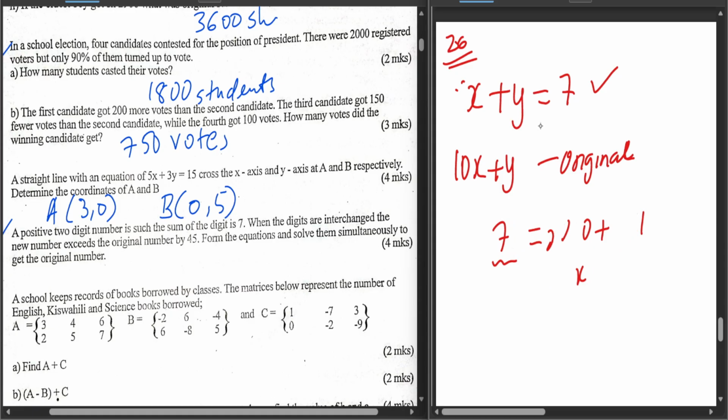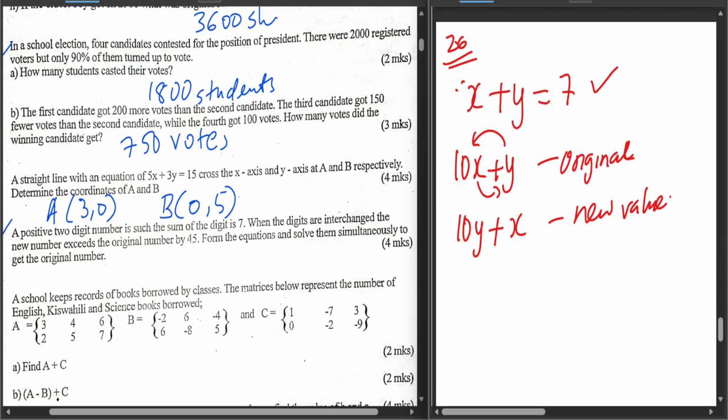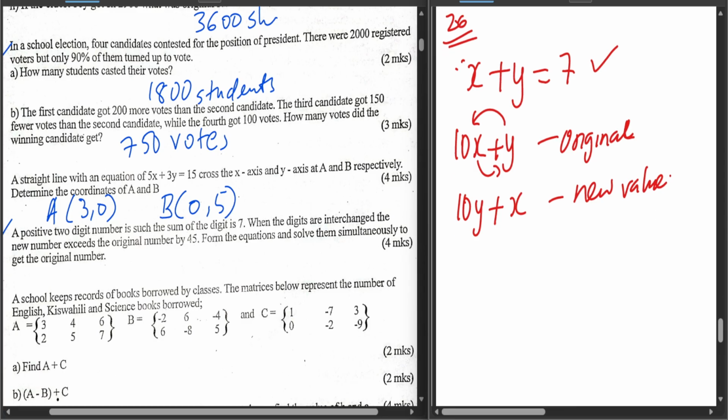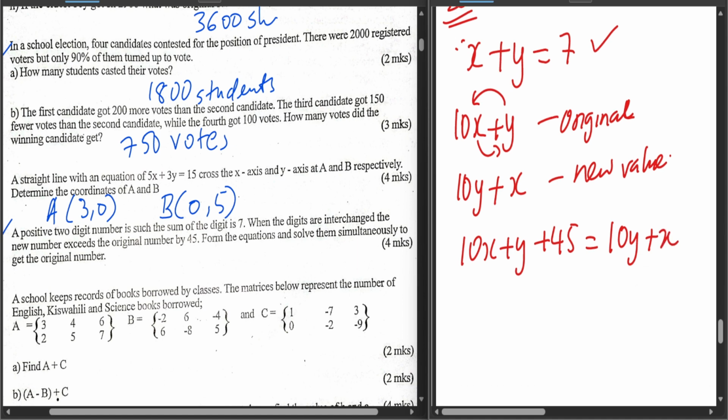Now, when you interchange it, the y value will go to the tens place, and therefore you have 10 times y, which is 10y, and the x value will go to the ones place to give you x times 1, which is just x. So this is the new value. Now, you've been told when the digits are interchanged, the new number exceeds the original number by 45. The original number is 10x plus y. If you add 45 to it you get the new number, because the new number is greater by 45. So let's collect the like terms.